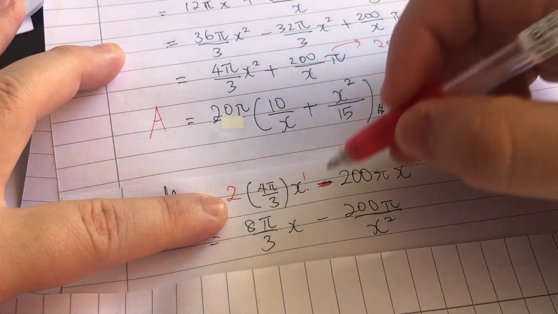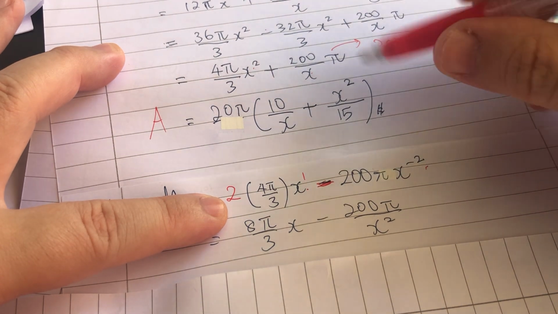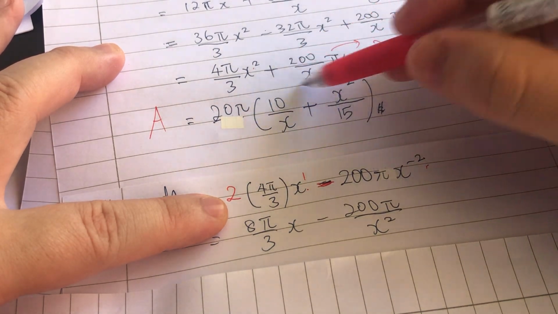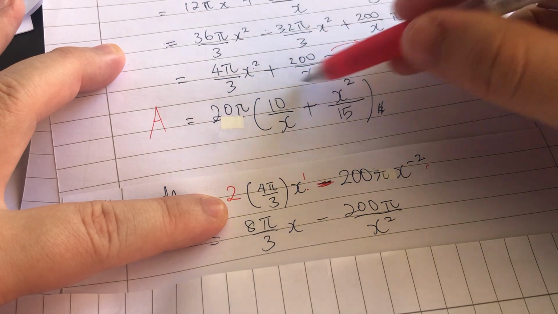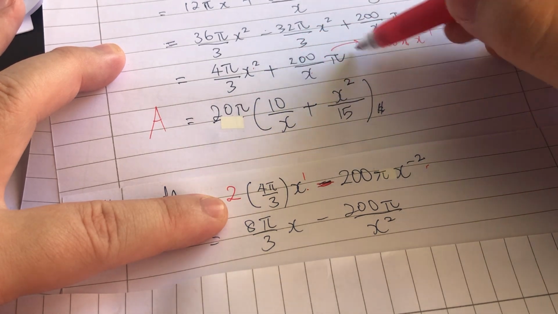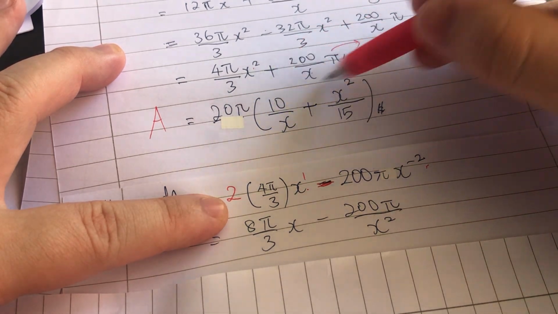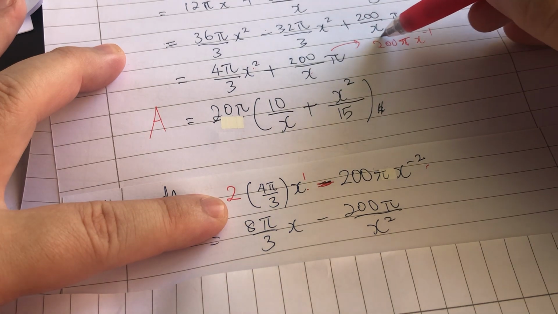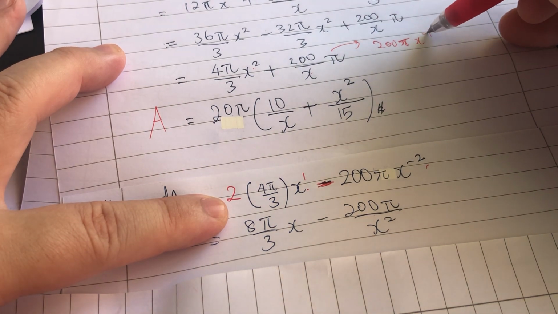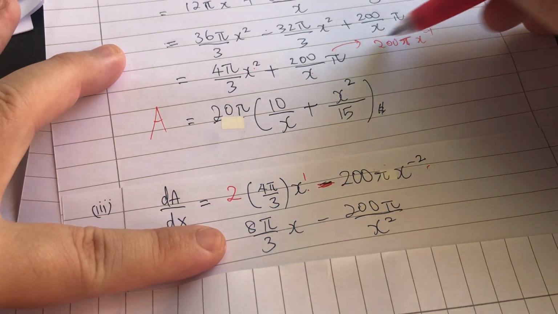This one will give me this. Okay? Some of you are still using quotient rule for this kind of things. Don't use quotient rule. You're complicating your life. That's why A maths is very difficult to you. Okay? It's in the form ax to the power n. So differentiate like that, easier.